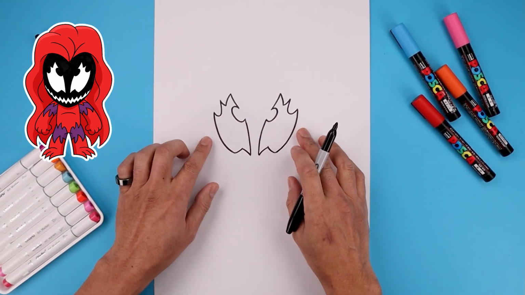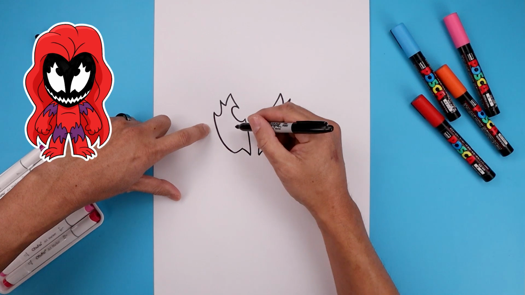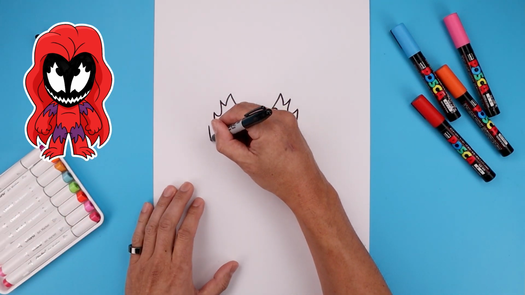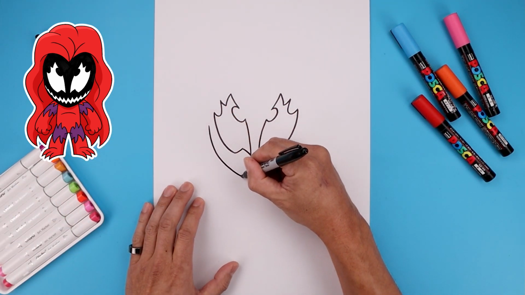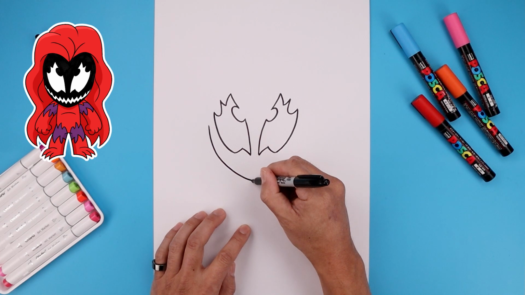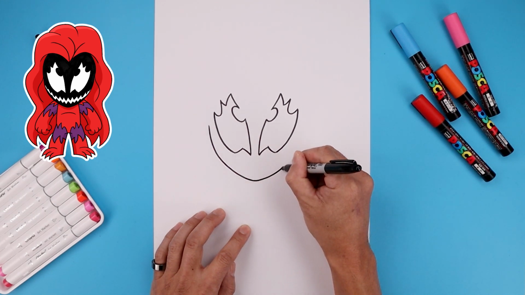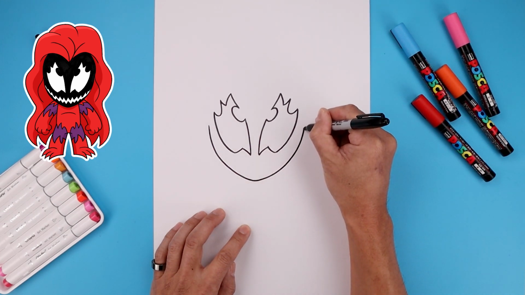Now we're going to move out to the side and draw the lower half of the head. From the outside left eye, let's step out, curve this down, bend this in towards the middle of the chin, go across, and then up towards the right.